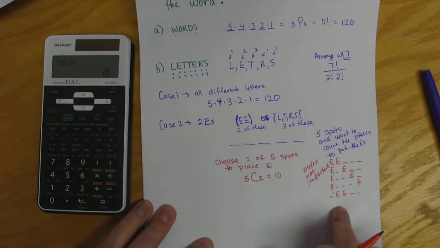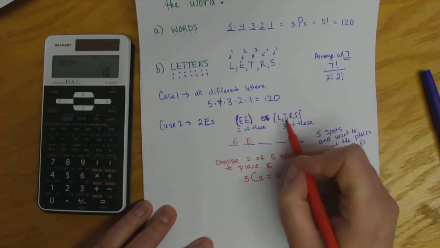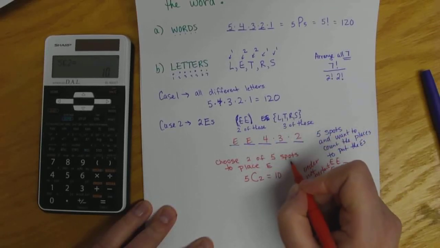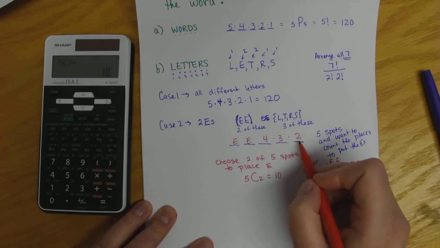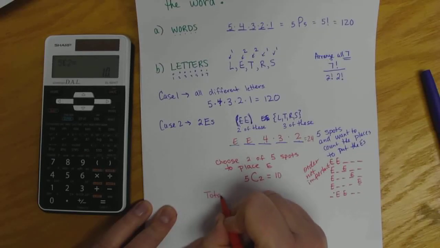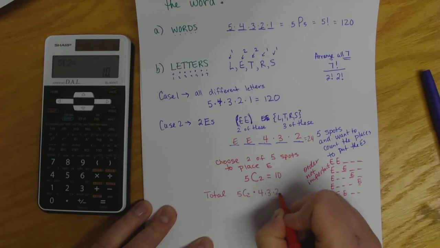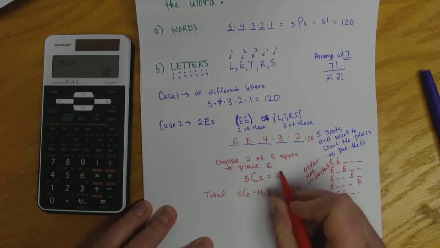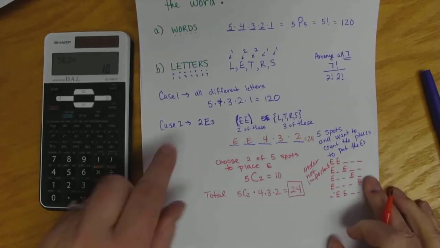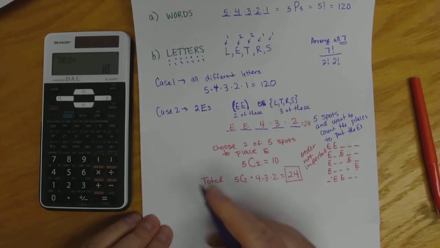Now, once we know there's 10 of these, we just need to figure out what each of them is. So let's suppose the E's are here. There's 4 letters left, so we have 4 choices, then 3, then 2 for the other 3 spots. 4 times 3 is 12, times 2 is 24. So the total is 5C2 times 4 times 3 times 2 is 24, because there's 10 ways and each of them has 24. Now that's for the 2 E's. How would it work for the 2 T's?